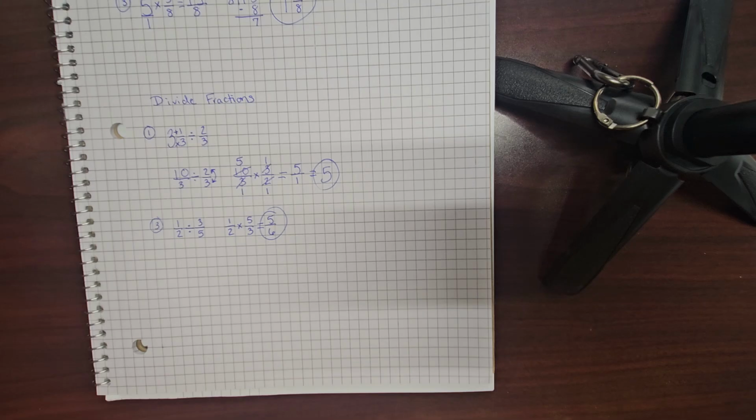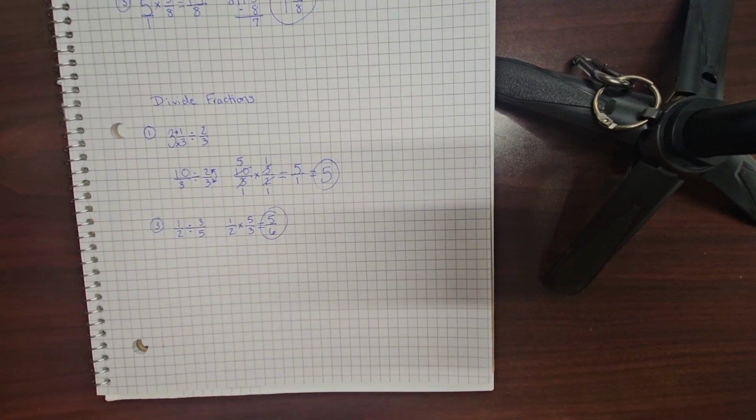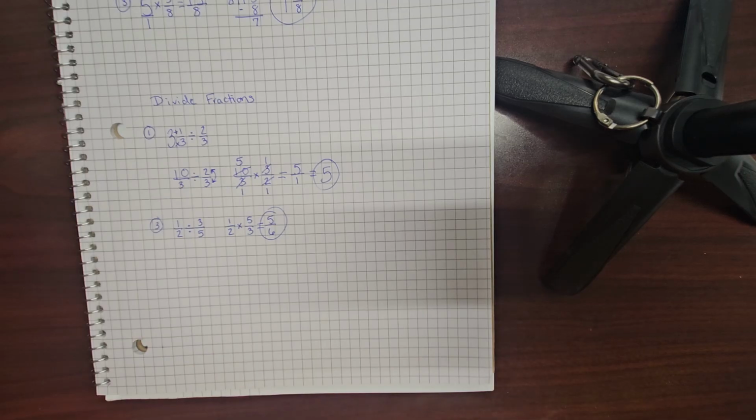So that's how you divide fractions. It's really very easy, especially if you already know how to multiply fractions. That's basically what you're doing here. The only thing you need to remember is that you have to flip the second fraction when you're dividing. So I've given you all the tools you need to succeed. Go ahead and answer 2, 4, and 5.